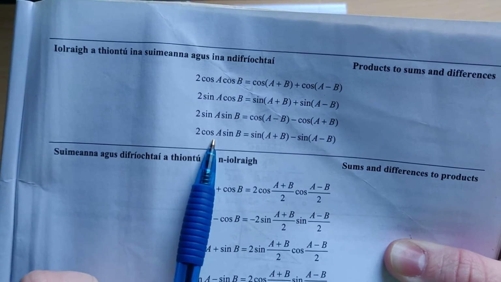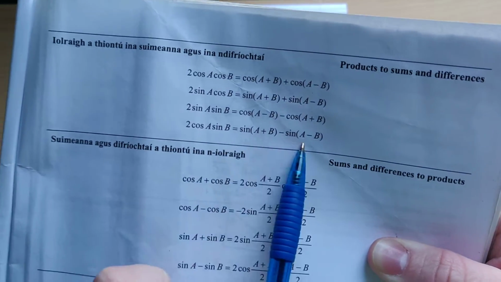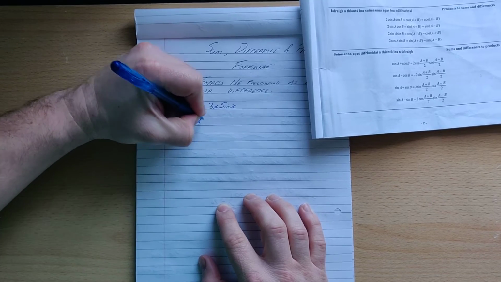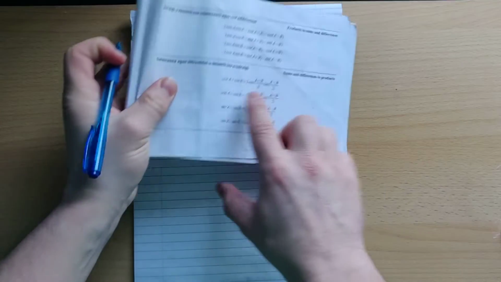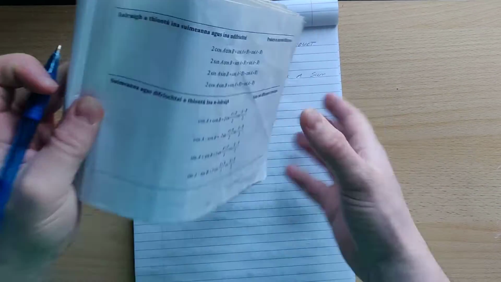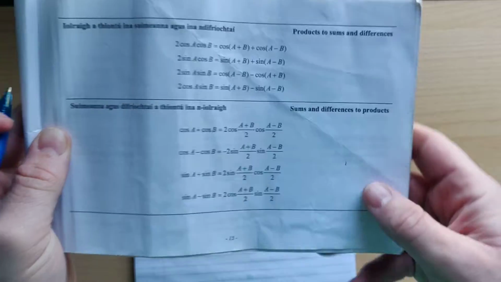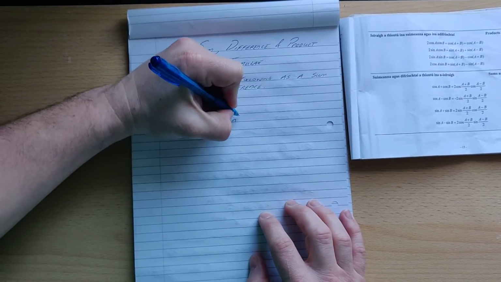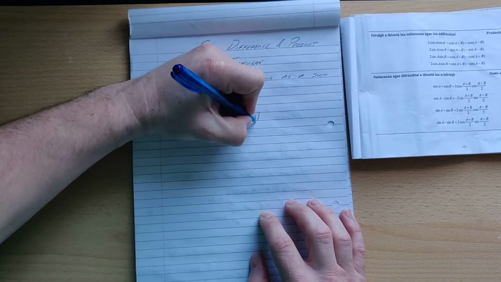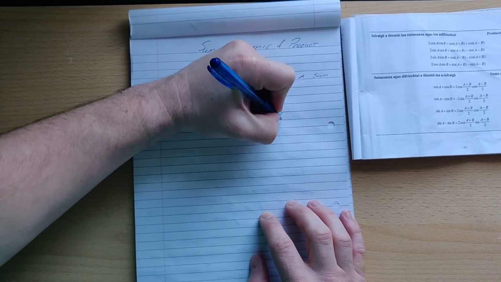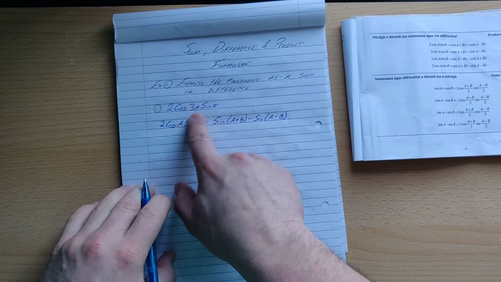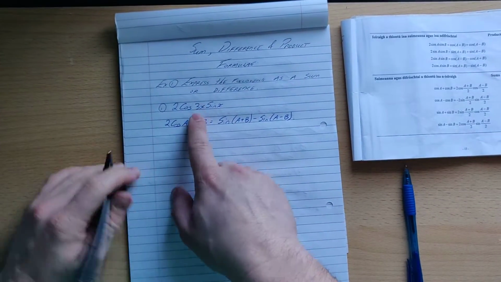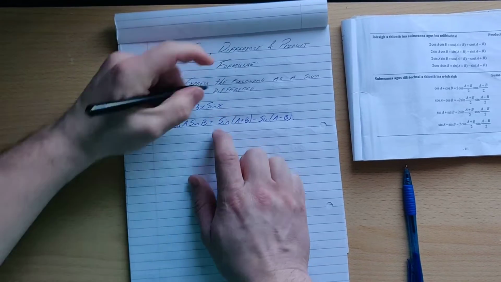2 cos A sine B. A different angle for both of them. So this is the first thing that I'm going to write down. So 2 cos A sine B equals sine(A plus B) minus sine(A minus B). Now, A and B relate to these up here. So A is obviously the first one, and B is going to be the second one.